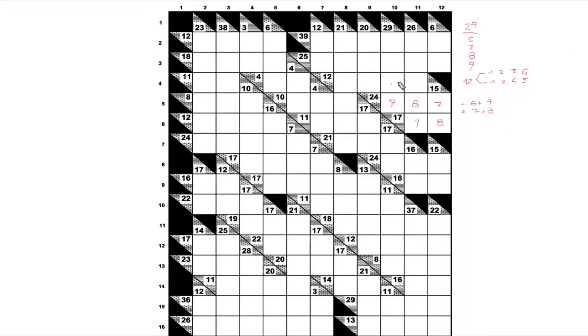Now in this cell there is a connection between these two numbers, number 12 and number 29, and for example there is a number 29, and here in horizontal will be number 12, and in this cell will be the connection with these two numbers.